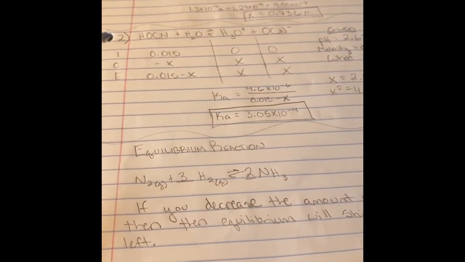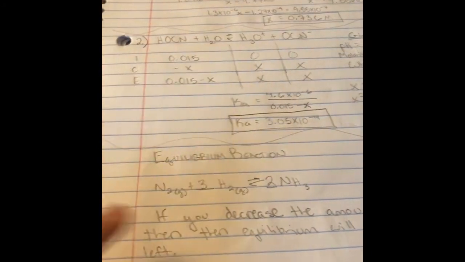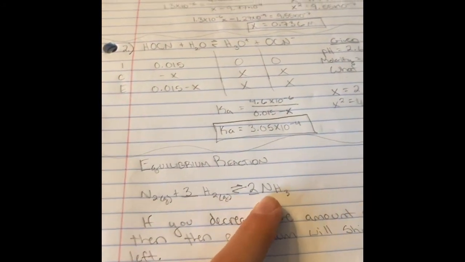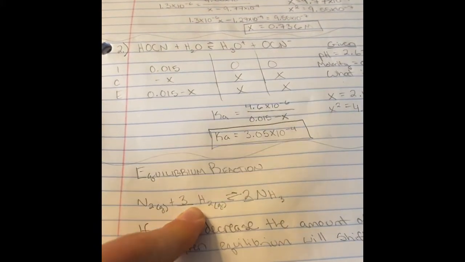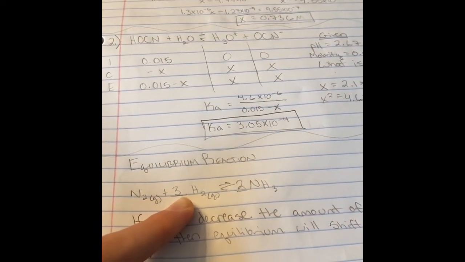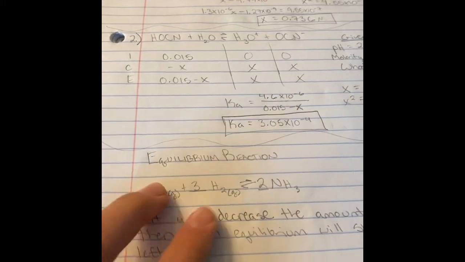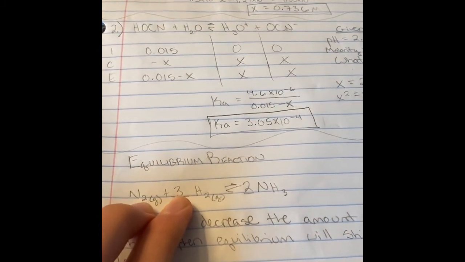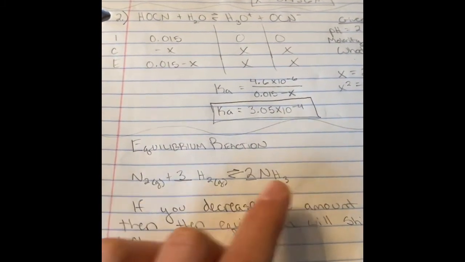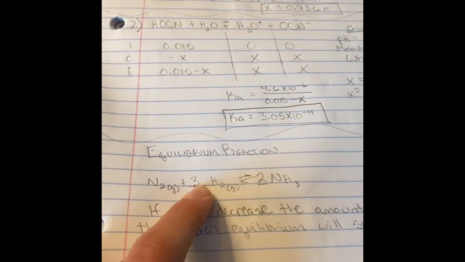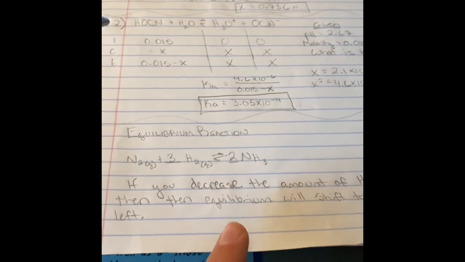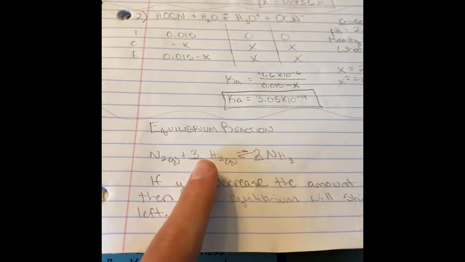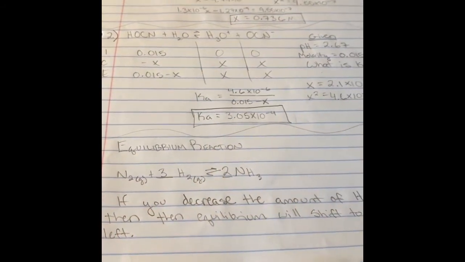And so basically, this is our original problem, and say that I were to decrease this amount. Okay, so these two together is 4, and this is 2. So if we were to make this less, then the equilibrium will shift to this side to make up for what's missing. And that is all I have.